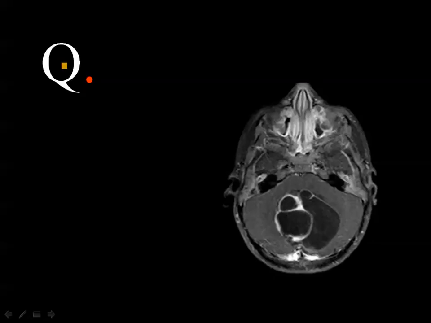Axial T1 fat set, post-contrast MRI after injection of contrast showing the posterior fossa with a big cystic space-occupying lesion showing some marginal enhancement of the cyst. What do you think? What do you mean by fat set? Fat set, the image is obtained after injection of contrast with fat saturation.